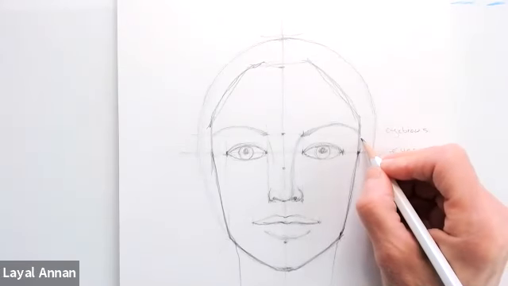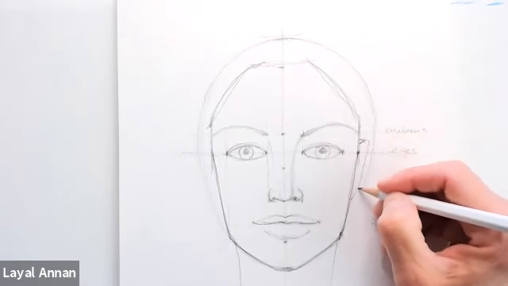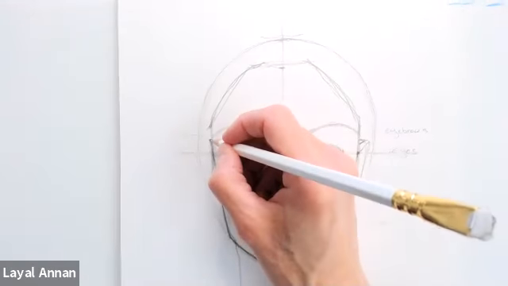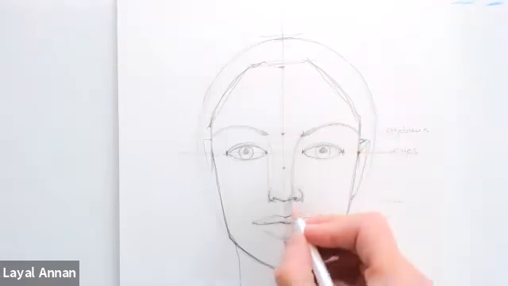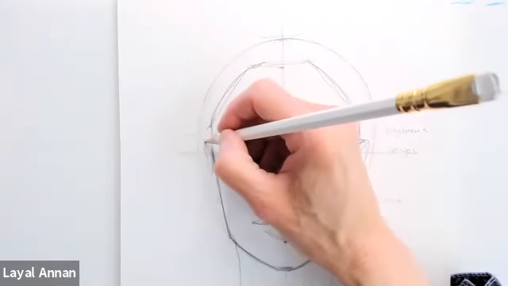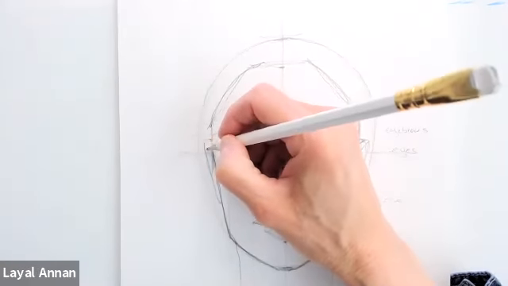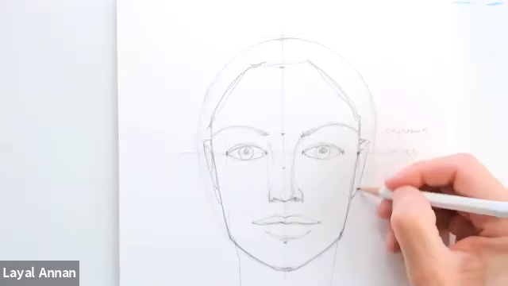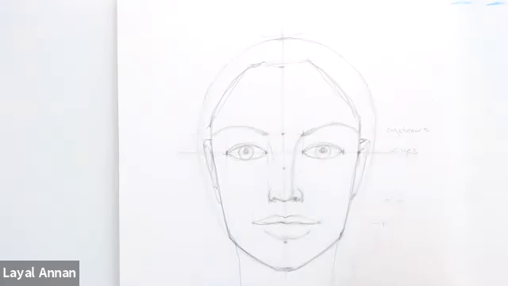Now, for the ears, from the eyebrows to the bottom of the nose, roughly. And again, from here, bottom of the nose, roughly. And we have a perfect face.